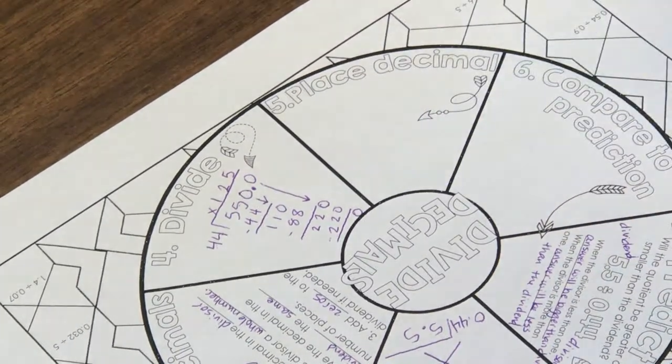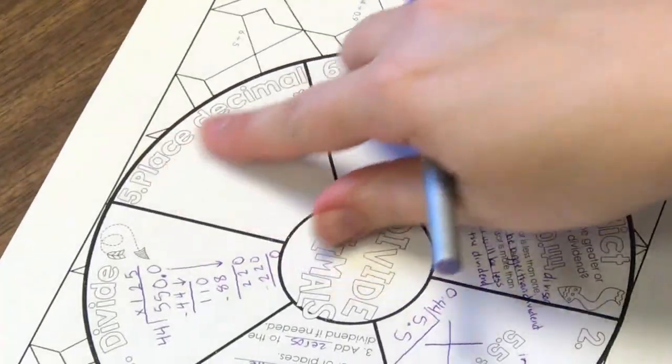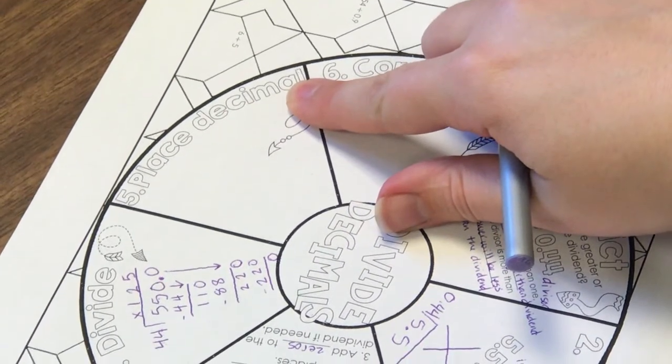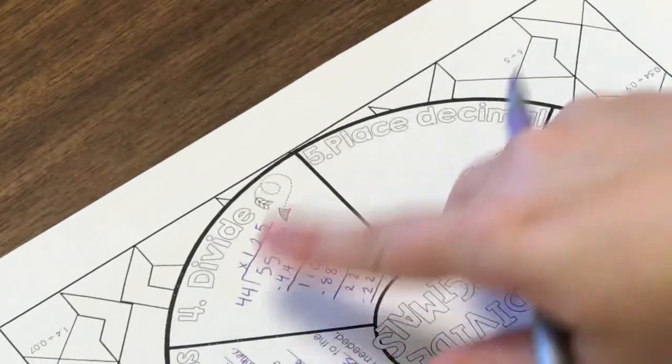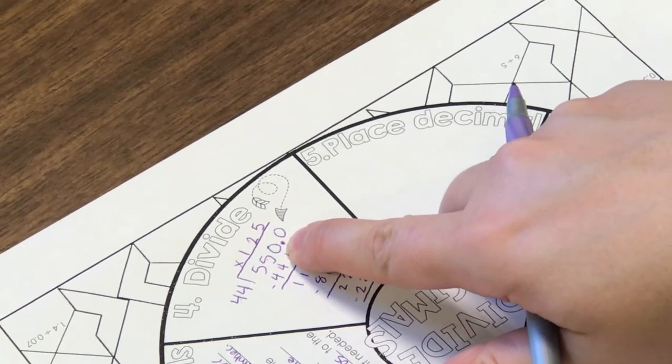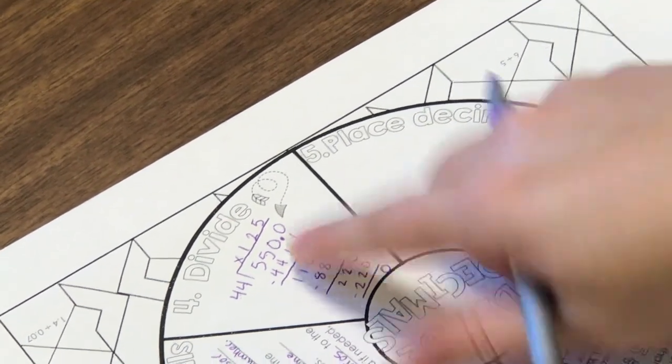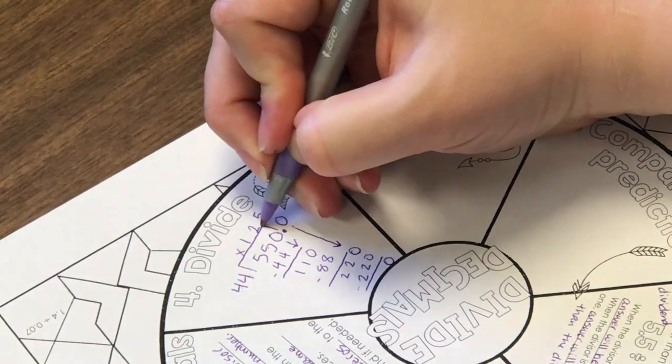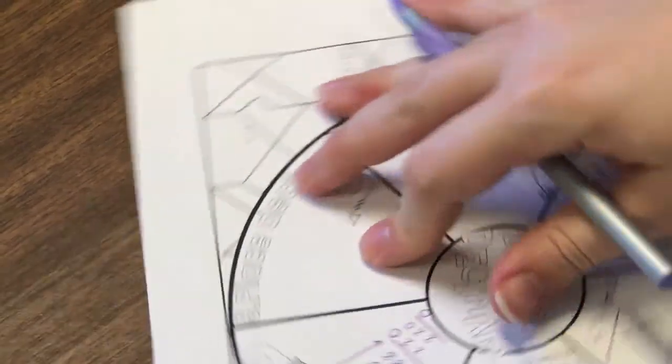Place the decimal. Do you see how right here I have a decimal? I have to move that straight up.